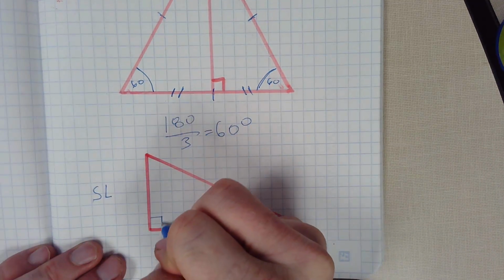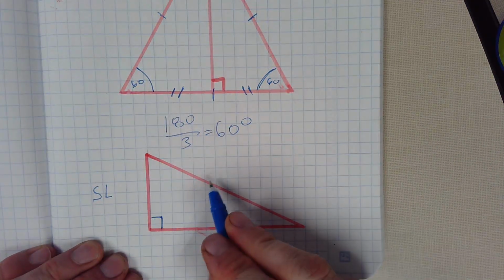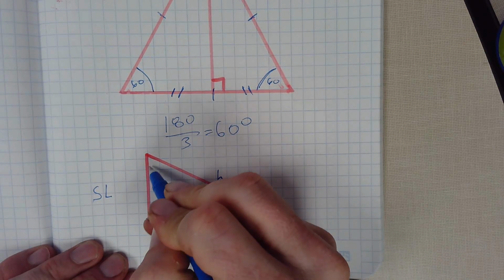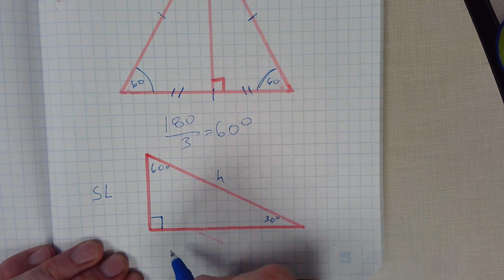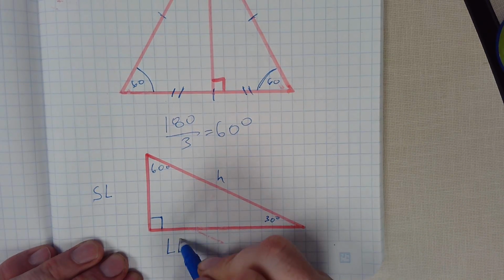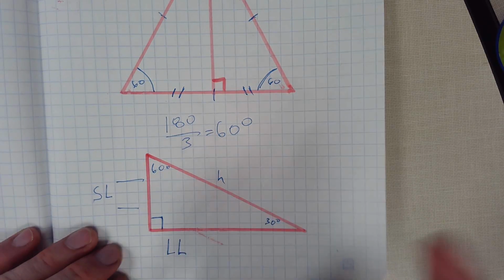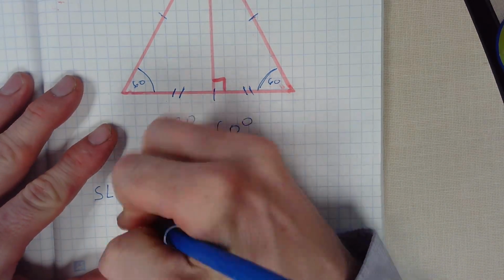So there's my right angle. That means that this is the hypotenuse. That means that this is the 30-degree angle. This is the 60-degree angle. This is the long leg. Okay, the relationship between the short leg and the long leg.